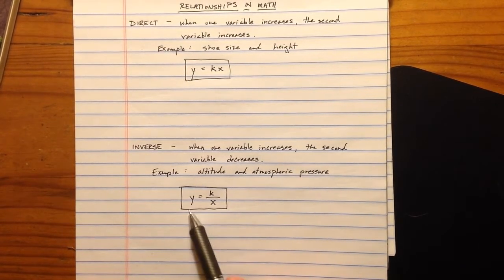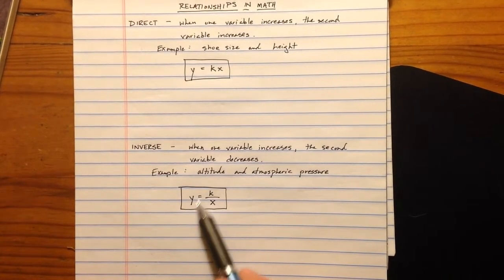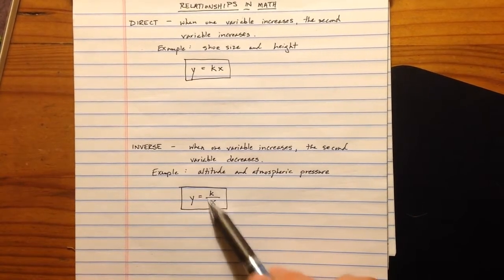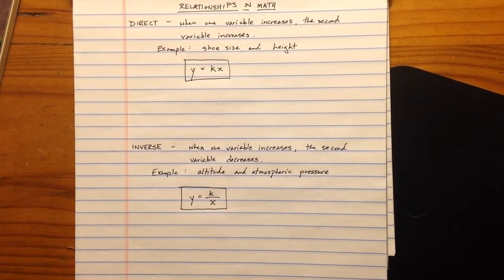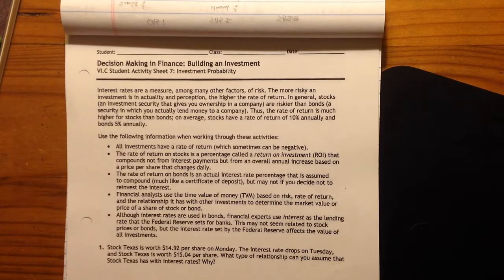The way that goes mathematically is y is equal to k over x. So if x starts getting really big, that means y is going to get very much smaller because we'll have some number divided by a big denominator. It means that y gets closer and closer to 0. All right. So having said that, we're now looking at SAS7.